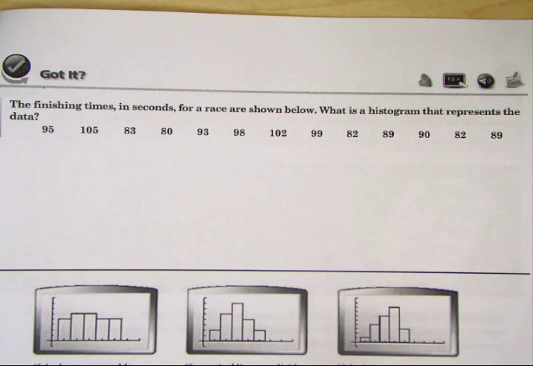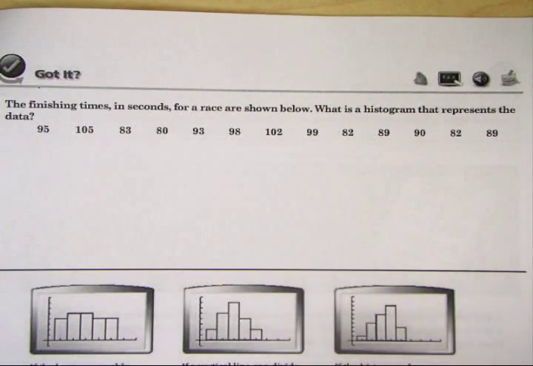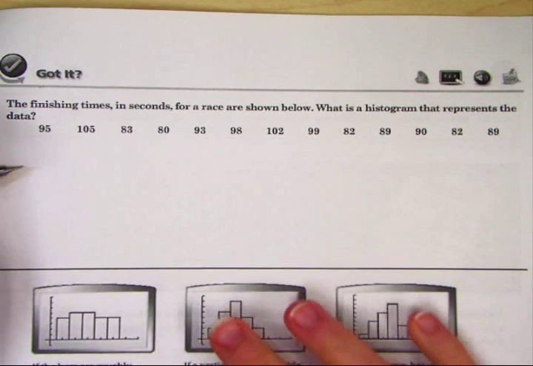In the got it question, we have to decide for ourselves what kind of intervals that we want to use. We have finishing time in seconds for races. What is a histogram that could represent the data? So what we have to decide is what interval we think would be appropriate for a histogram.